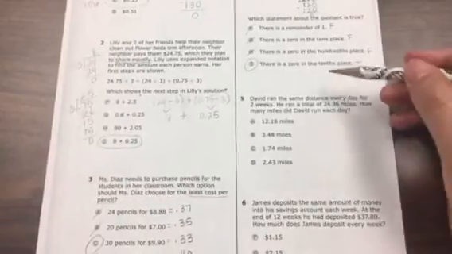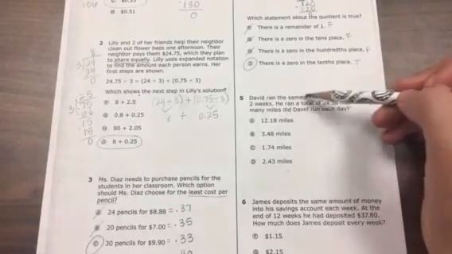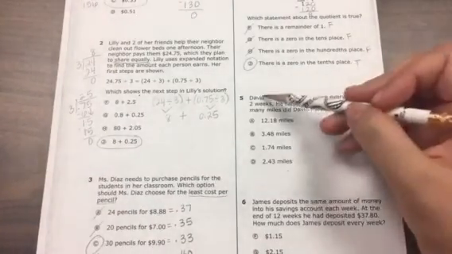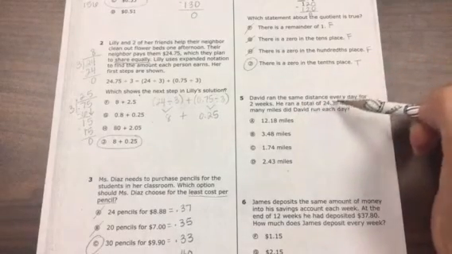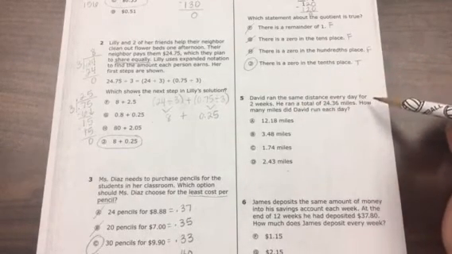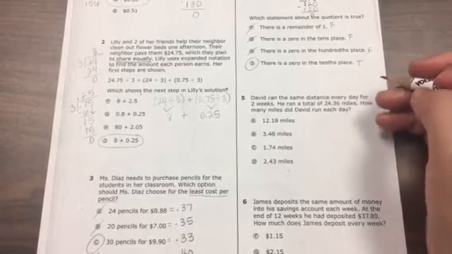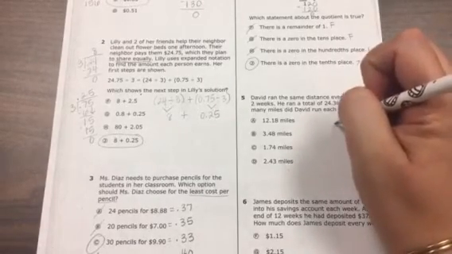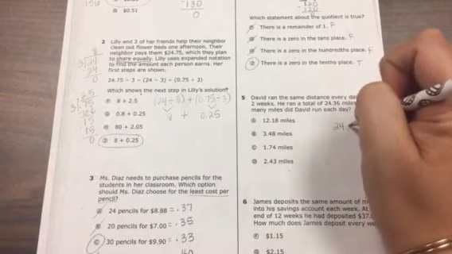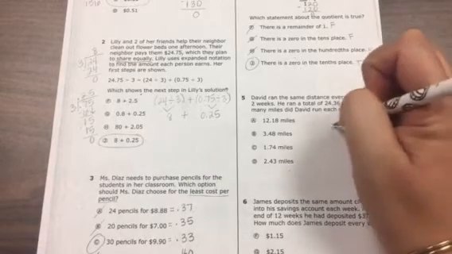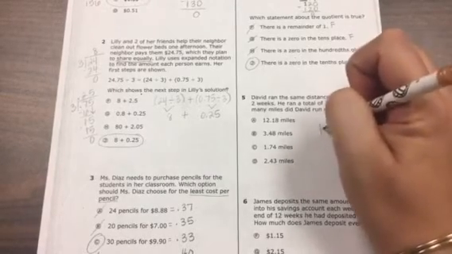For number 5, David ran the same distance every day for 2 weeks. He ran a total of 24.36 miles. How many miles did David run each day? So again, we have to divide 24.36 divided by 14.